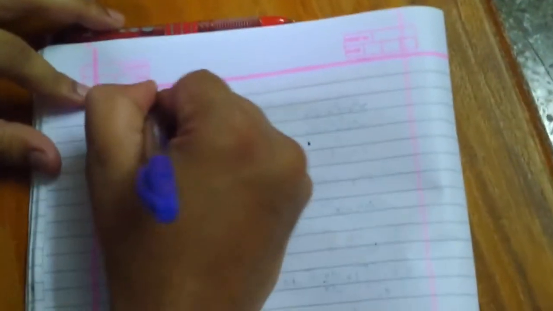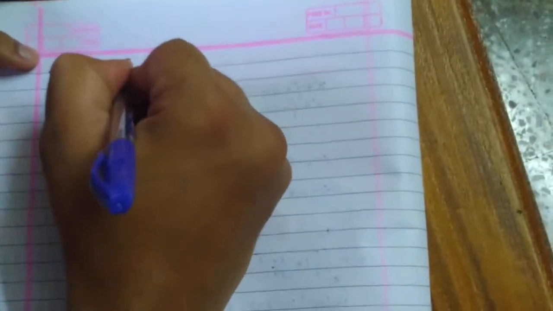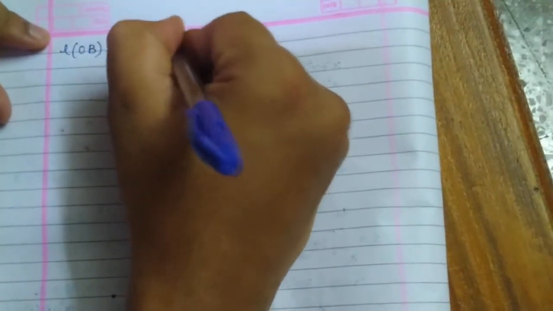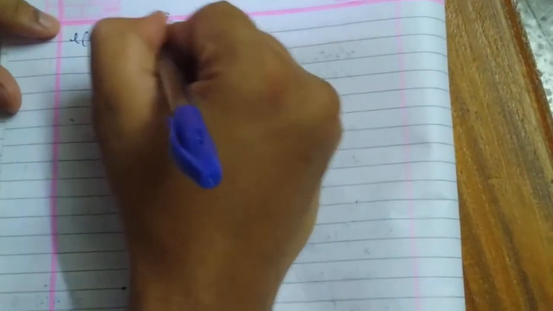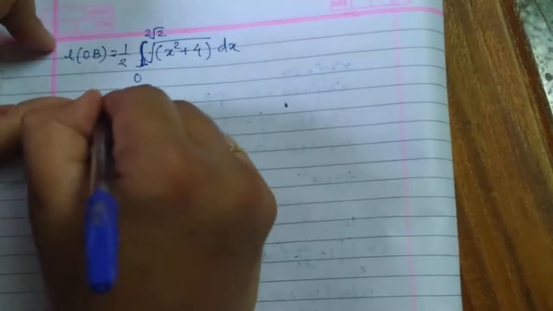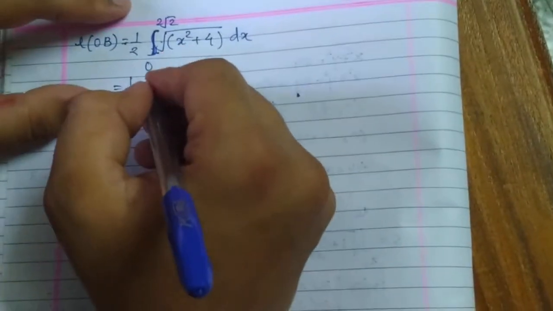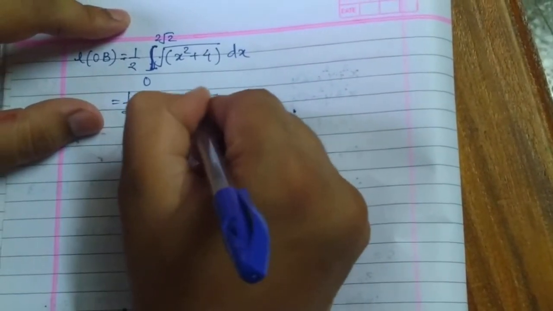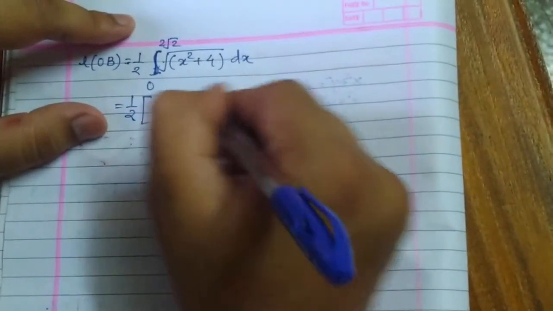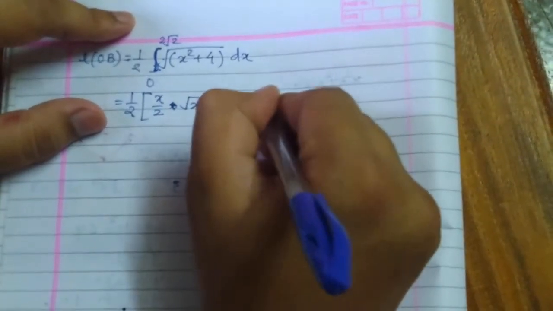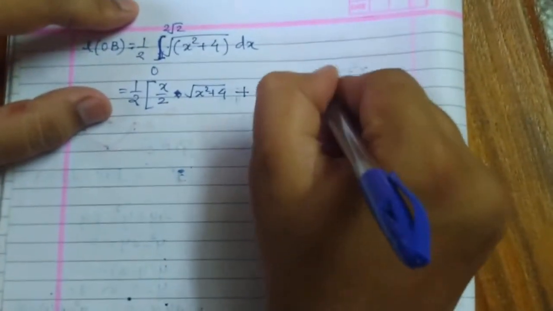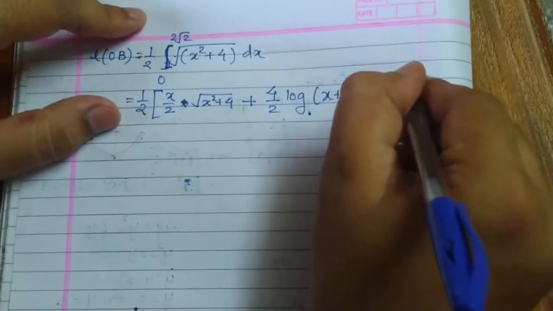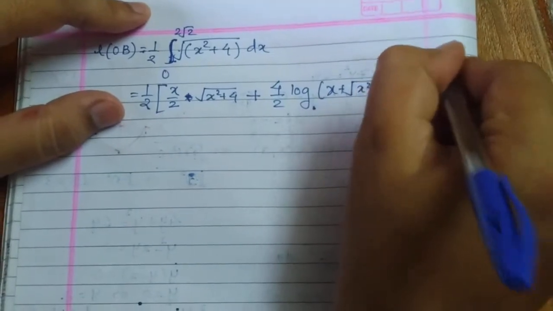Length OB is equal to 1 by 2 times the integration from 0 to 2 root of 2 x square plus 4 dx. Okay, there is a square root. So this integral will be 1 by 2 times x by 2 into square root of x square plus 4, plus 4 by 2 into log of x plus square root of x square plus 4, limit from 0 to 2.